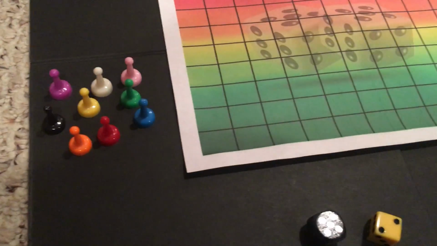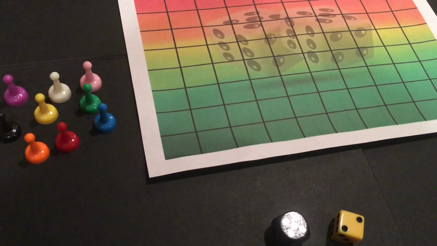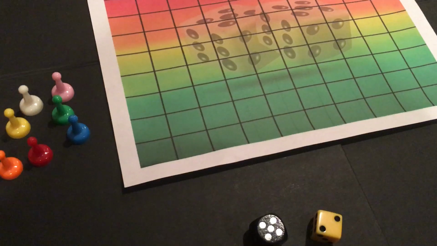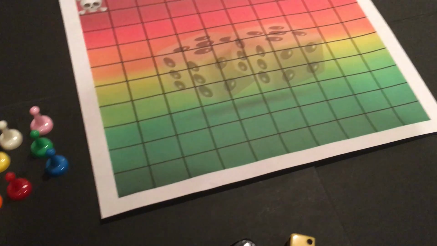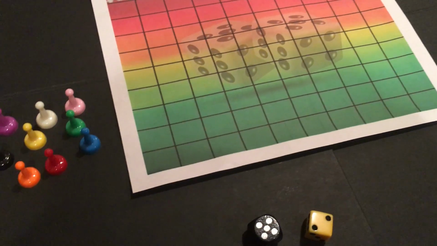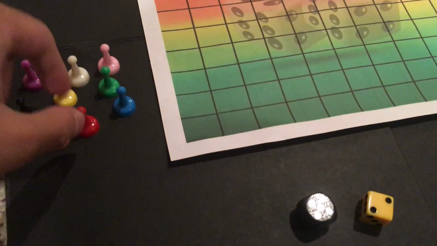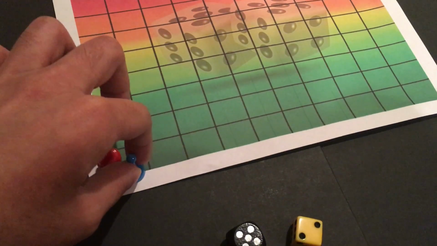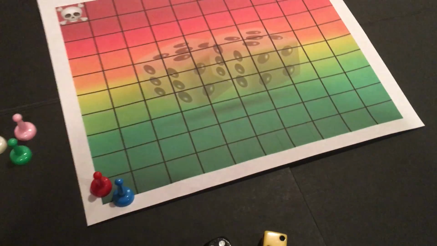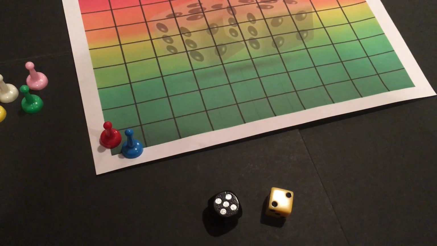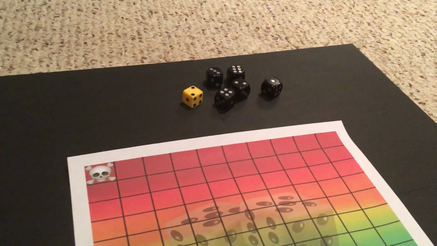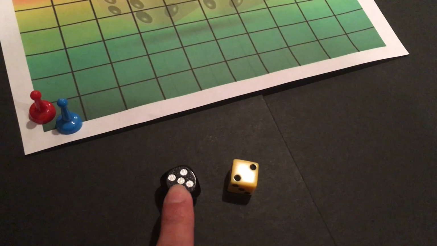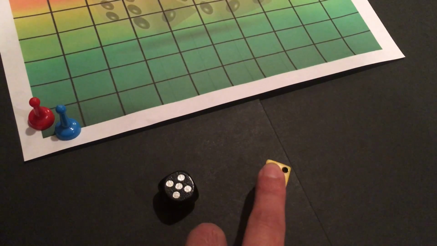For this example, I will only do a 2-player demonstration, and since it's only me here, I will be both players. I'll do my best to explain what is going on. I will be this red pawn right here. My opponent will be the blue pawn. Before the game begins, we must each choose one dice from a pool. Let's say I choose this black one, and my opponent chooses this yellow one.